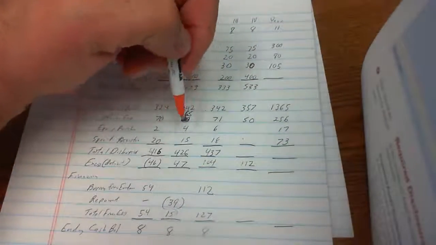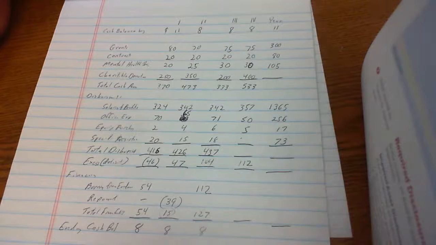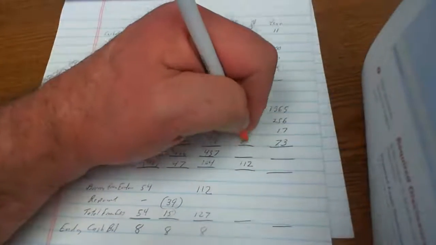Again, we do the same thing on these two. 17 minus 12 is 5. 73 minus 18 minus 15 minus 20 is 20.